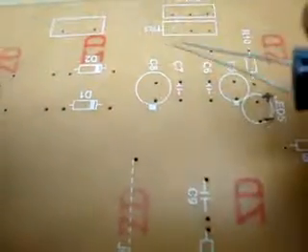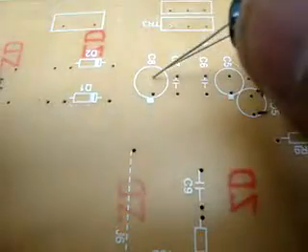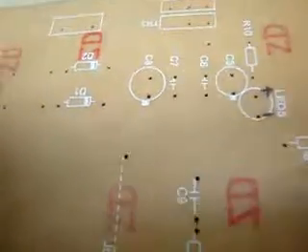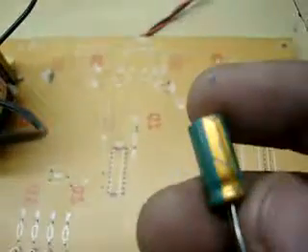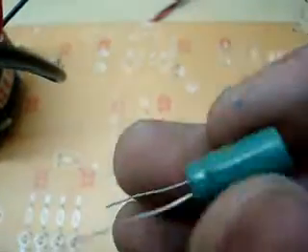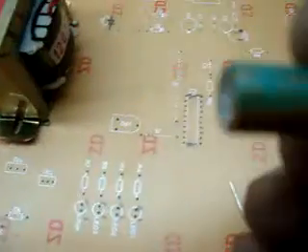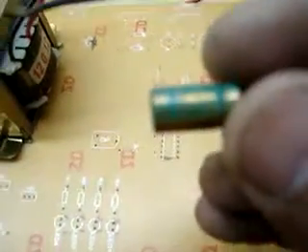C8 is 1000 microfarad, and on C5 is connected a 470 microfarad capacitor. This is your 470 microfarad capacitor. The positive is on the upper side and negative is on the lower side.